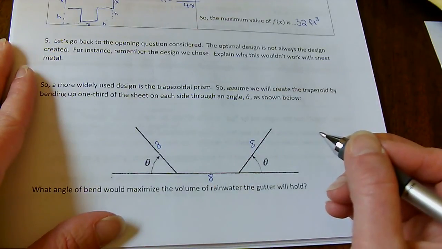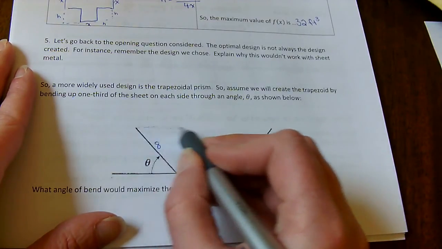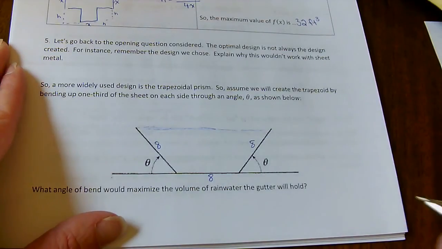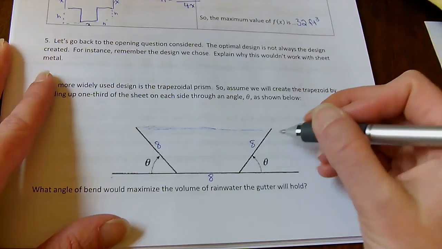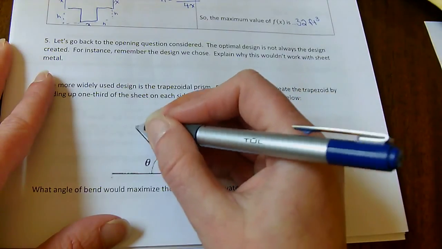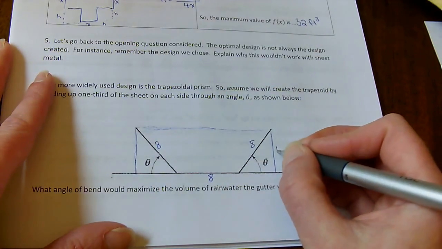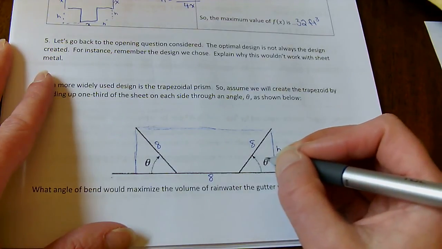Now, if we're maximizing the volume, we need to maximize the area of this figure. So how can we figure out what angle would actually maximize that? Let's just call that height for fun. Now, how does that height relate to that angle?